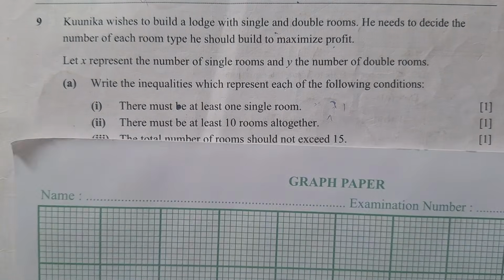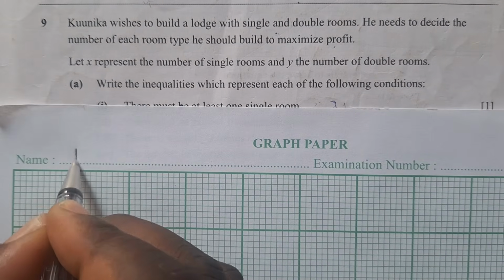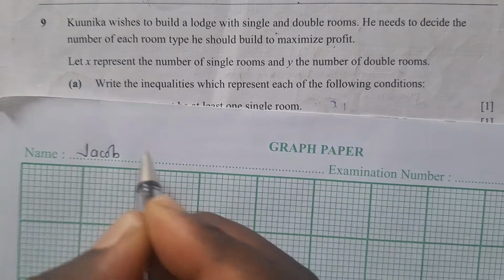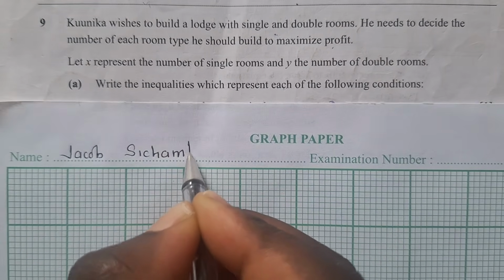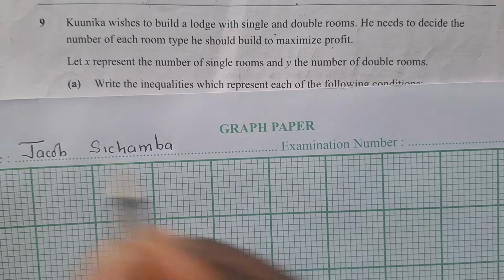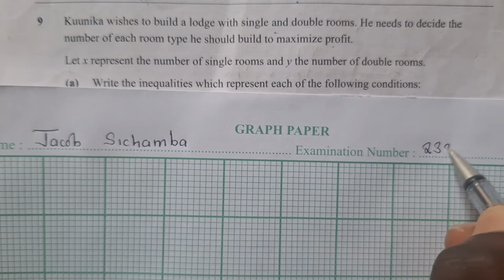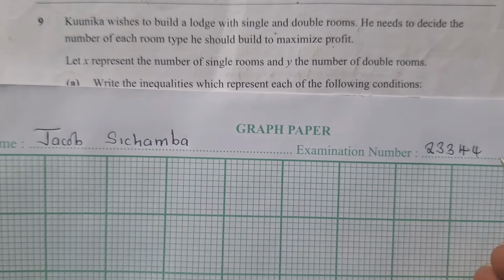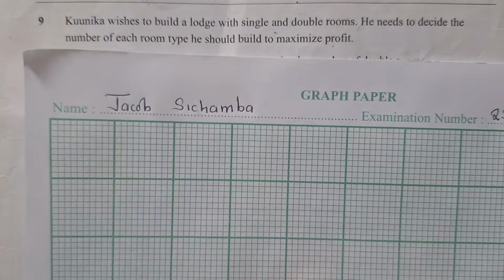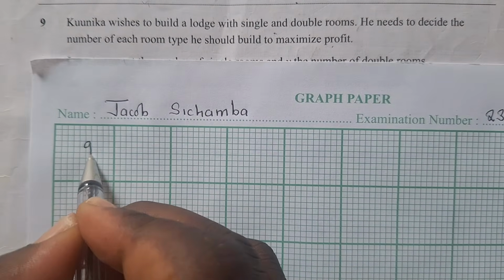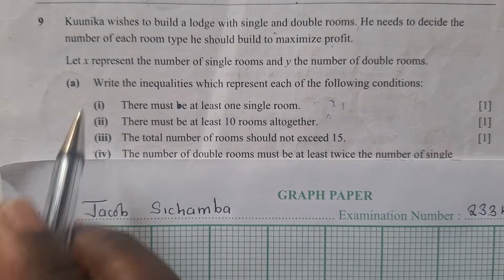So if it's in an exam, remember to write your name. So in this case, my name is Jacob Sichamba. I'll write my name, Jacob Sichamba. You write your name nicely, or it should be nicely done. And then your exam number, you don't know your exam number, but if it's like this, I'll write it like that. Let's say this is my exam number. I'll write my exam number just like that. So once you do this, you now come and write the question number on top here, question 9. Then you say A, question 9A, because this is A.